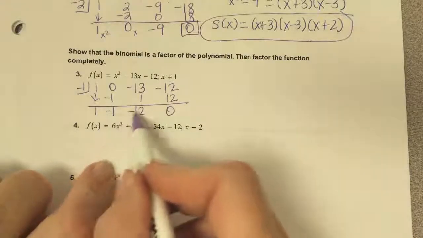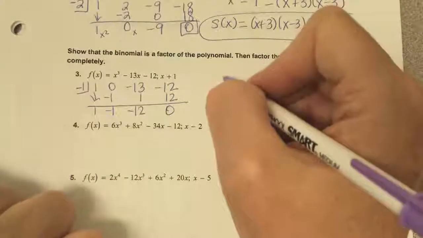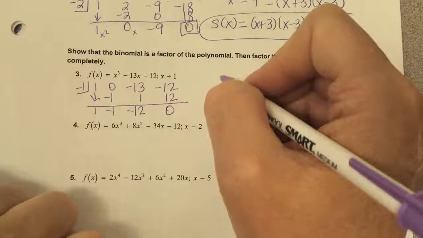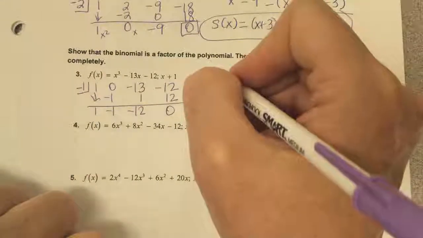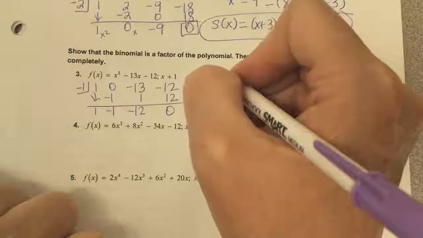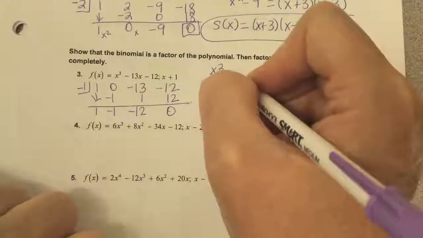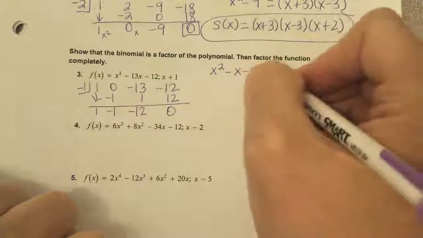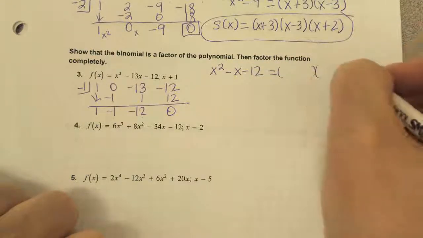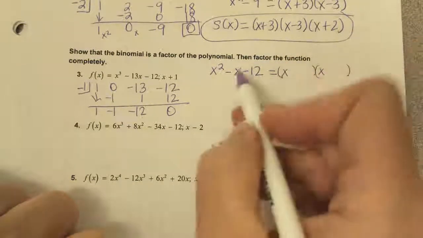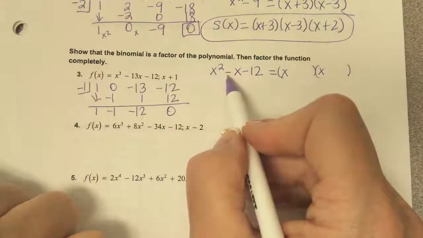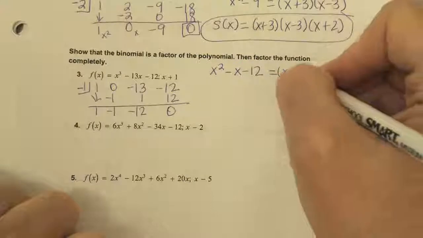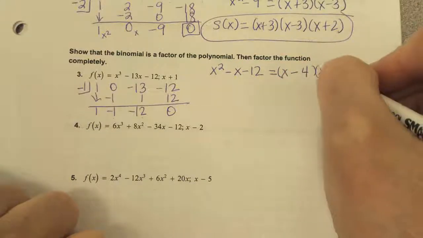What does this now represent? Can somebody tell me? This is the constant, that's the x squared. So what's it going to be? X squared, then what? Can we factor that now? X and x? What are numbers that multiply to be 12 and subtract to be 1? 4 and 3, so it's going to be minus 4 and plus 3.